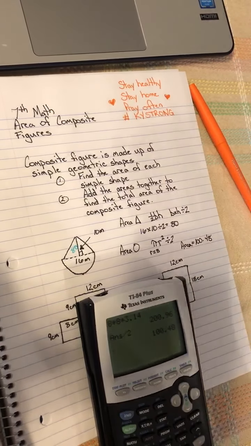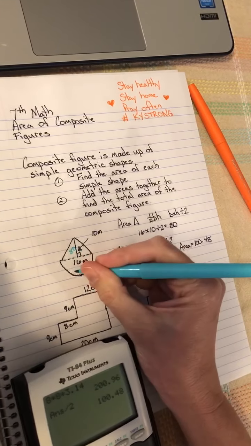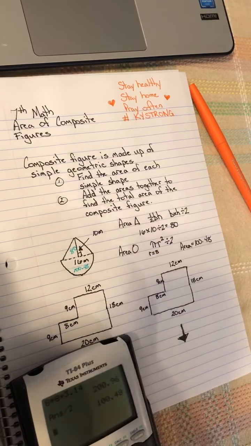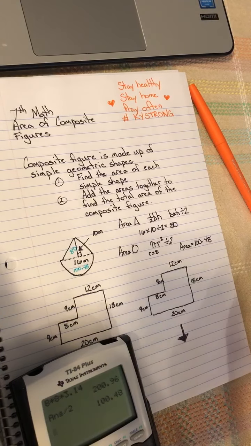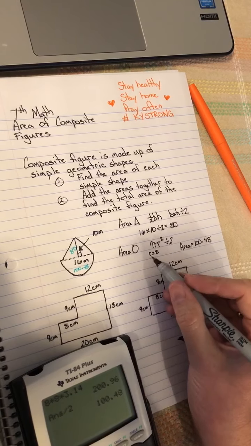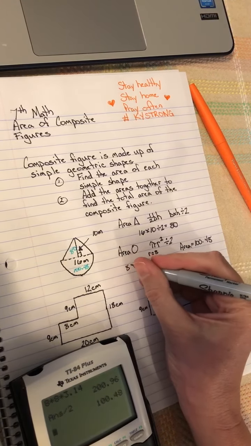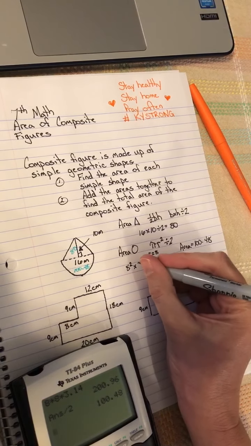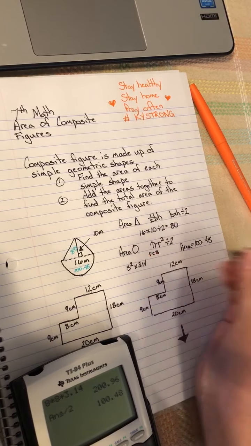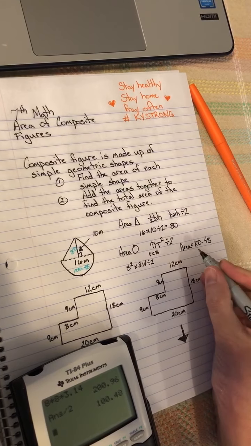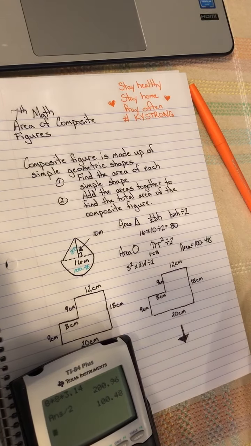All right, so this section right in here is 100.48. Okay, once again, what I did was I took our radius, which is 8. So I did 8 squared times 3.14. Then I divided it by 2 to get the area of the half circle.